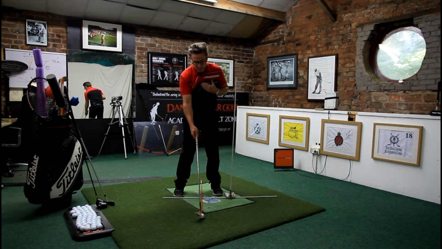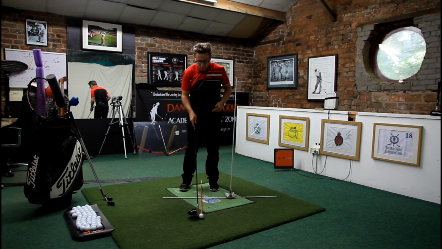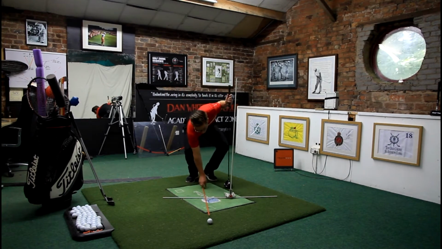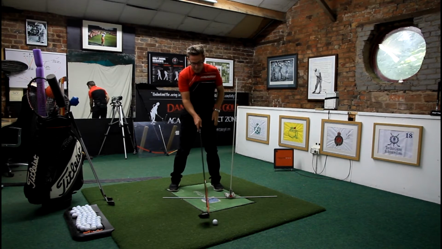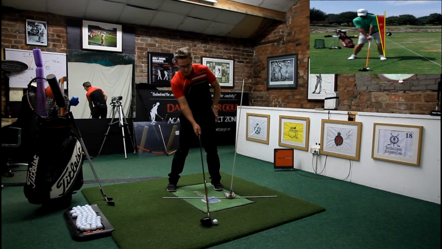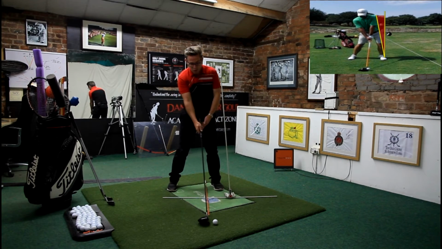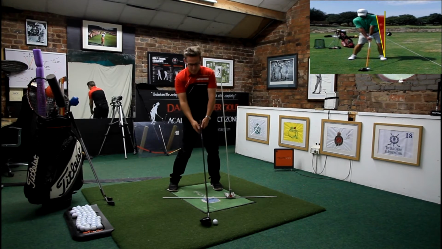So now if we have a look with the driver, what we'll notice is that as the ball goes forwards in the stance, up here, the weight goes to the right. So this stick now moves the other way. It's not just my upper body that's moving. It's not that I'm creating this movement.